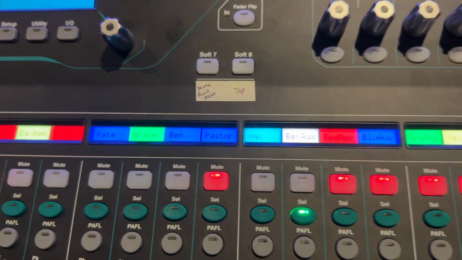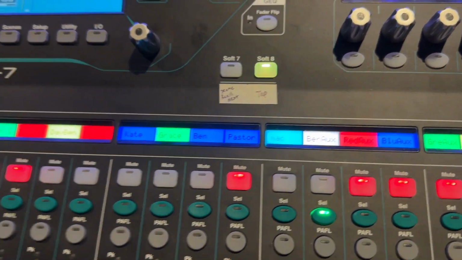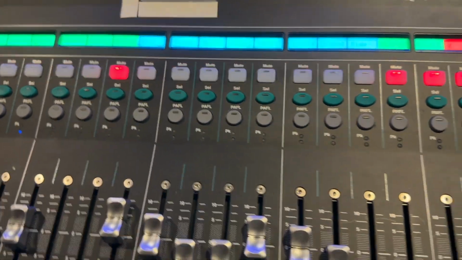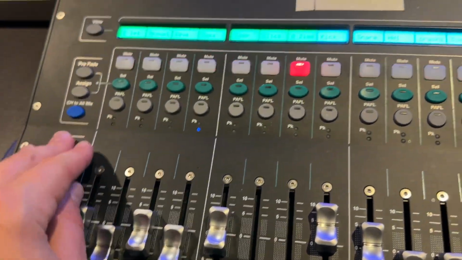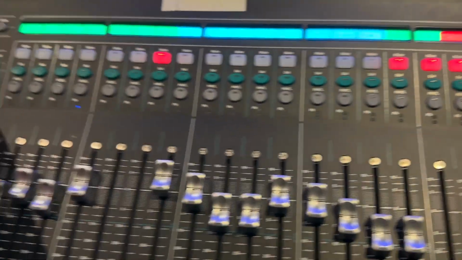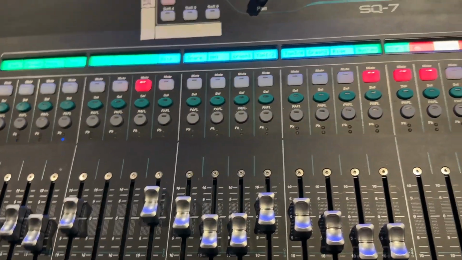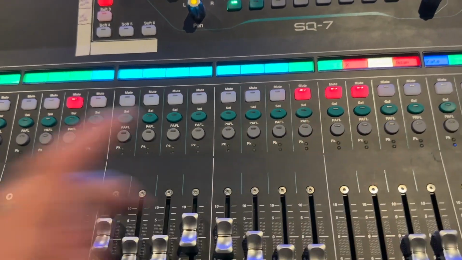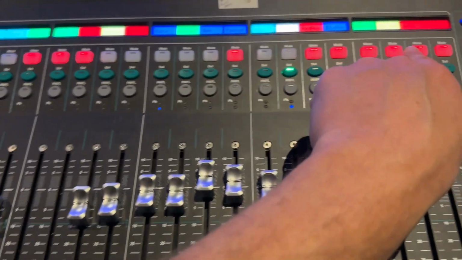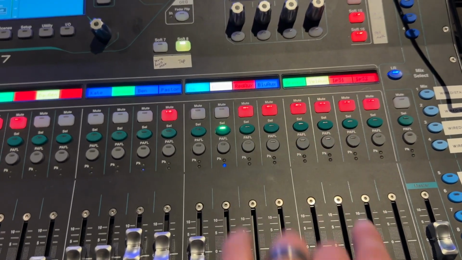The other thing that I did in making these was a simple copy and paste. So the copy button, and you probably know about this already, but copy and then hold down select and then hold down paste, and then into the open channels that we had here.